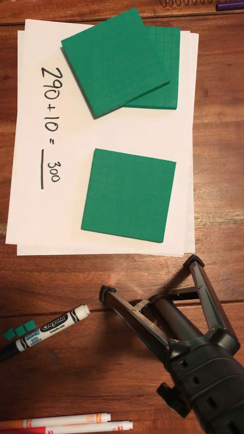And I want you to think about this as you're doing it. I want you to think about how you can use mental math to add 10 or 100 to a 3-digit number to help your work.